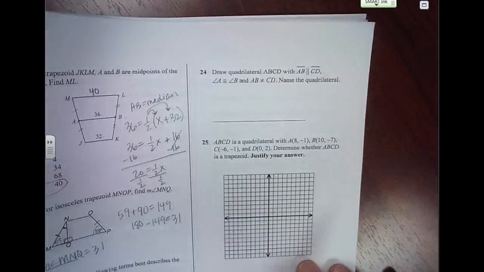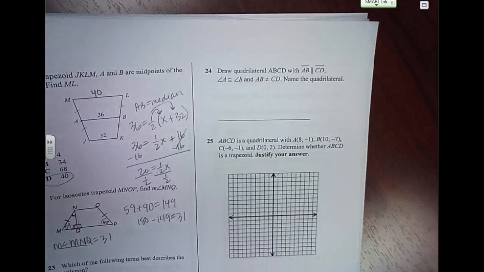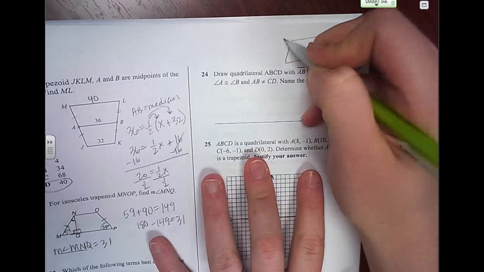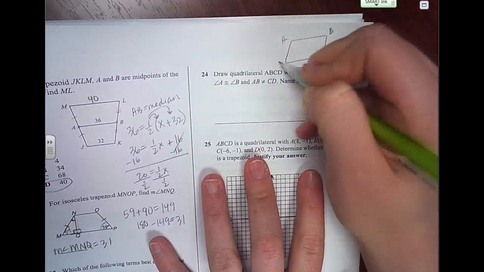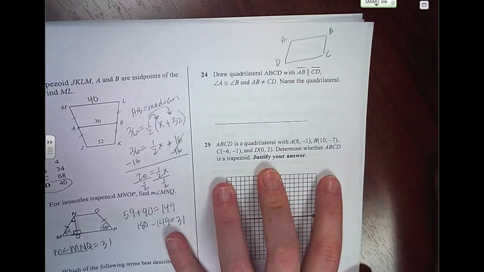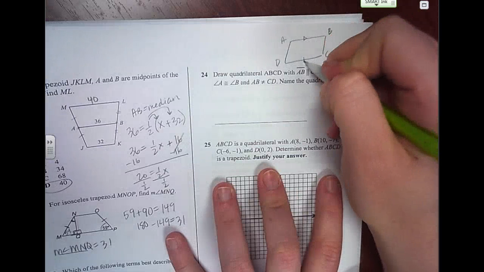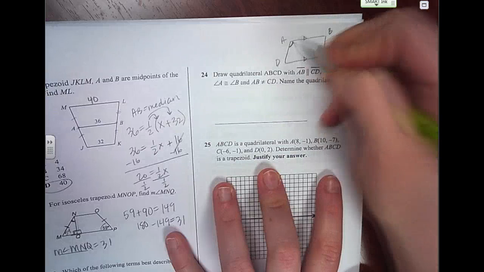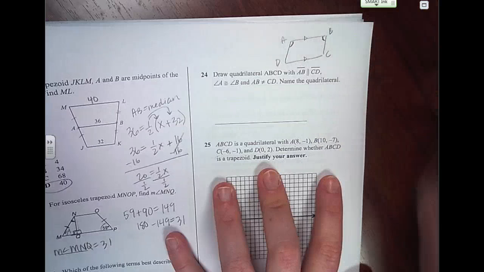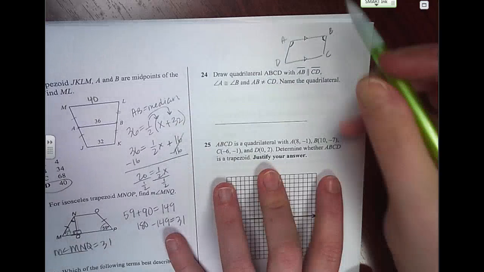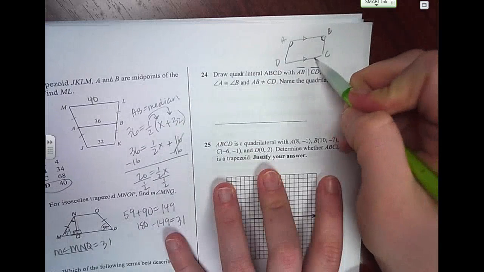Number 24, draw quadrilateral ABCD. So let's draw a quadrilateral ABCD. It says AB is parallel to CD. So we know these two are parallel. Angle A is congruent to angle B. And AB does not equal CD. So this piece and this piece are not the same.